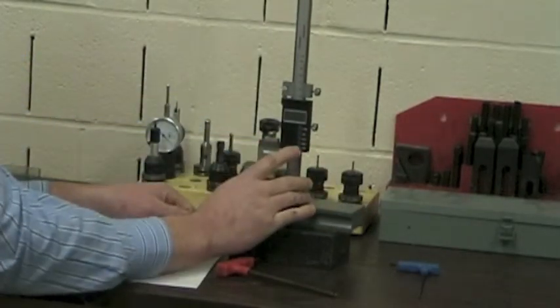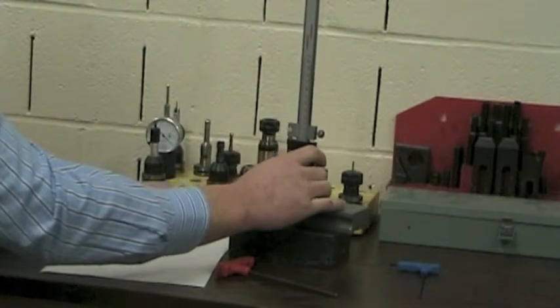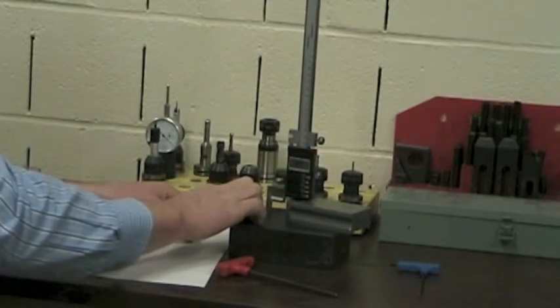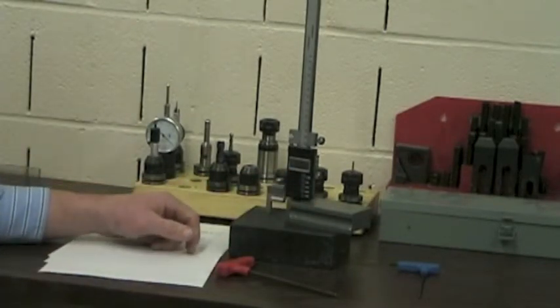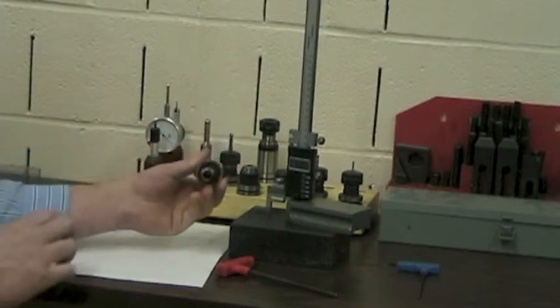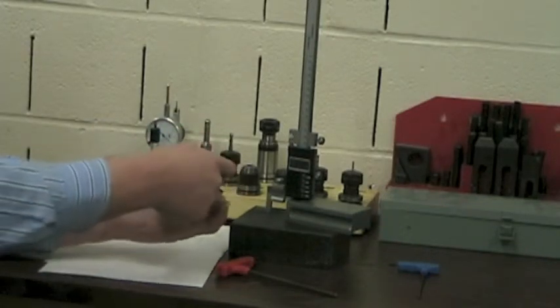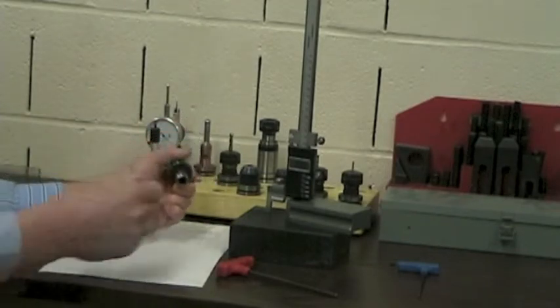And I'm going to turn my height gauge on, and before I do anything I want to bring it down, and I want to just touch the granite block with the measuring surface, and I want to zero this thing out. I'm now going to take my tool holder. I'm going to make sure that the bottom is clean. I don't have any metal chips, dust, dirt, anything like that in there.